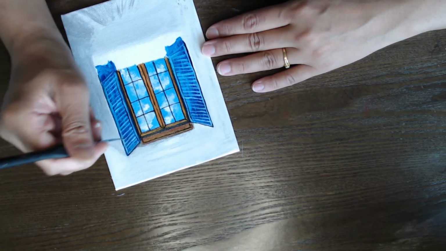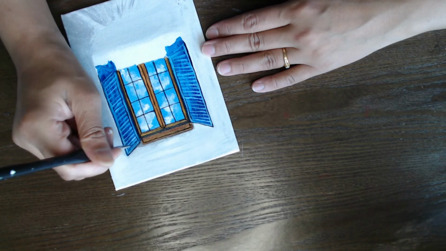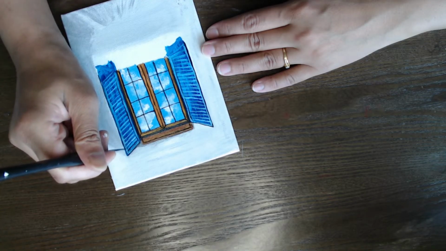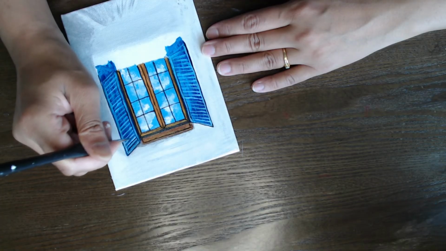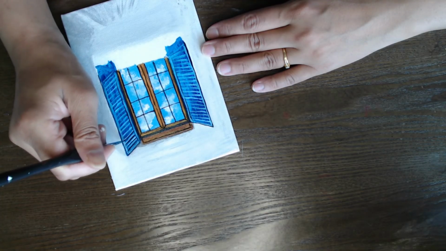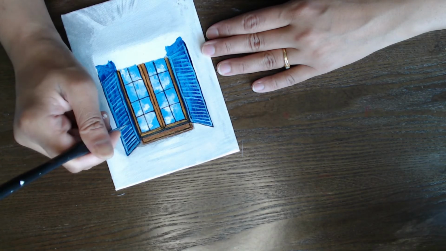Okay. So this is our top part of the window, right? So I'll just give more details to these lines. Looks like we have added a shadow to it.